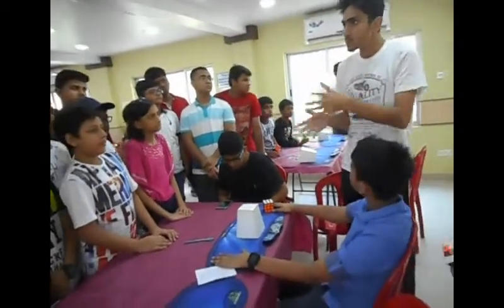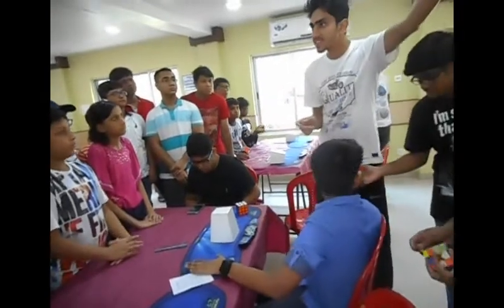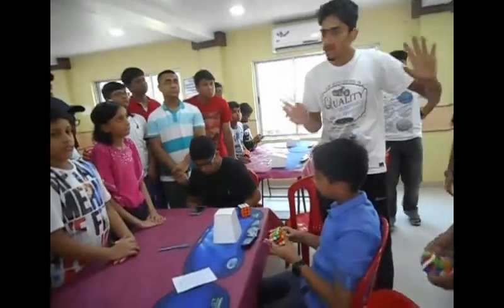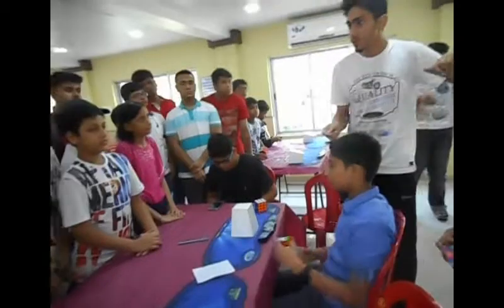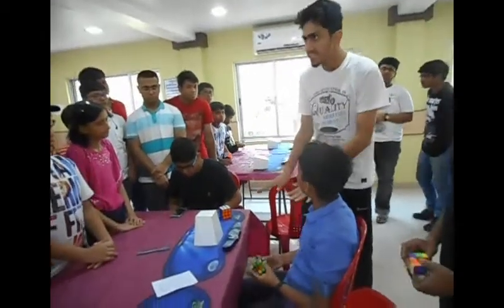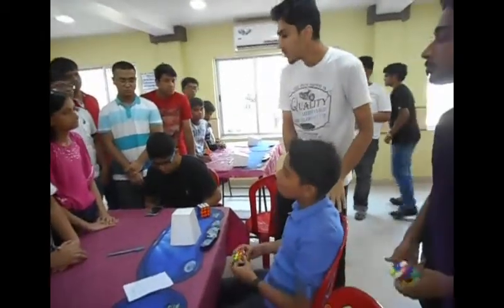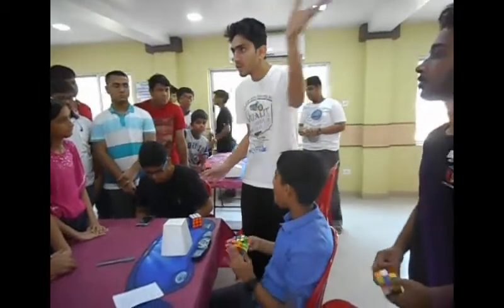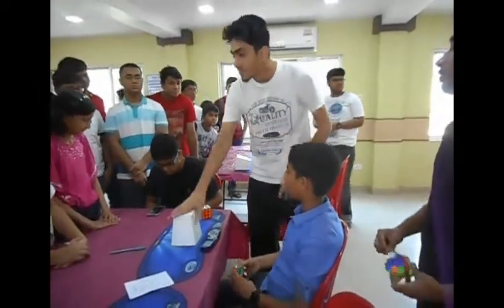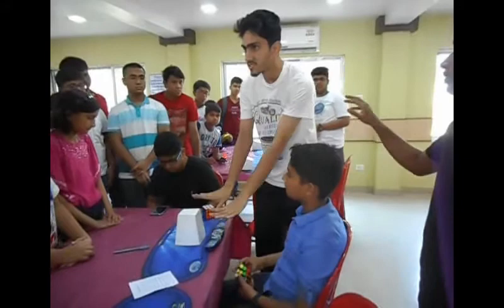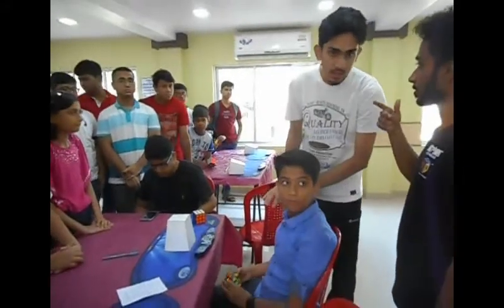You'll submit your cubes to one of the volunteers. He'll go and get it scrambled over there. Then he'll call out your name again. Then you have to follow the volunteer to your seat. You'll be seated as he's seated right now. Okay. Then your volunteer will go and get your scrambled cube from there and place it in front of you inside this box.